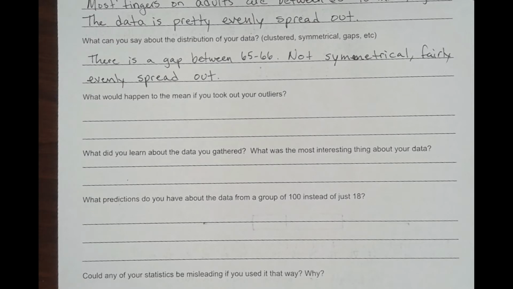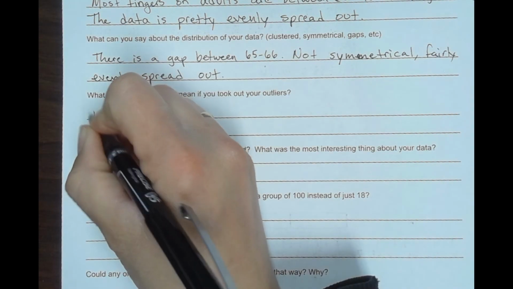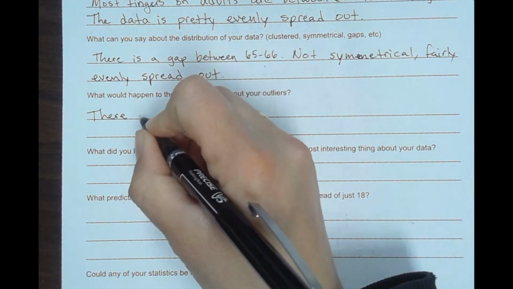Okay, what would happen to our mean if we took out the outliers? Well, in this example, there's no outlier, so it wouldn't affect the mean.